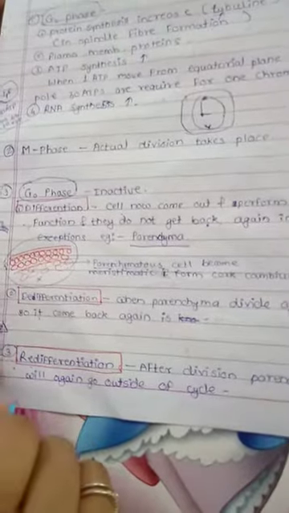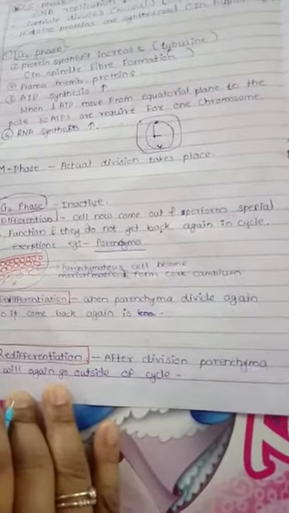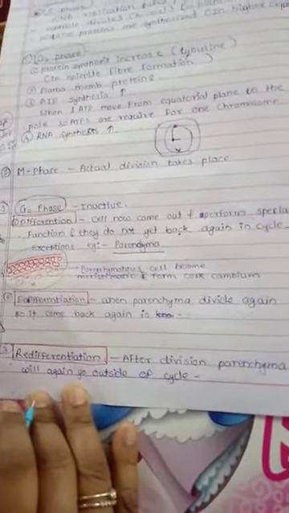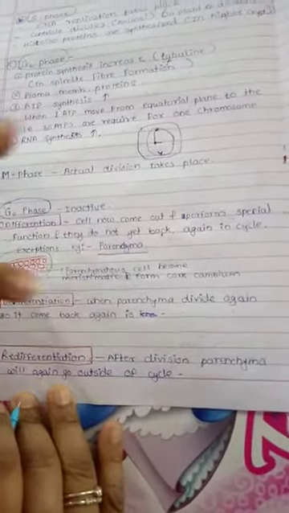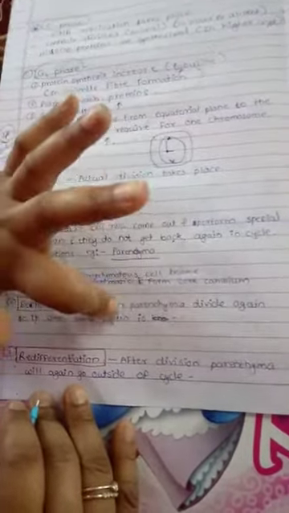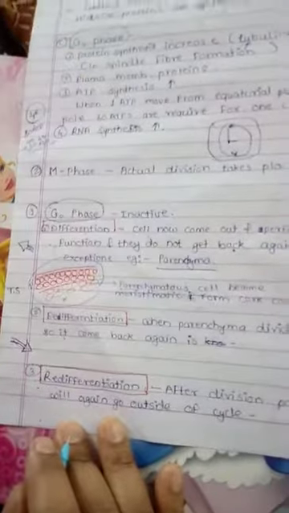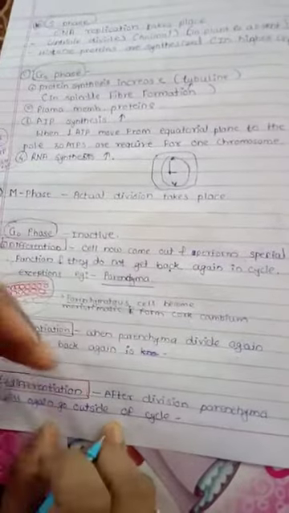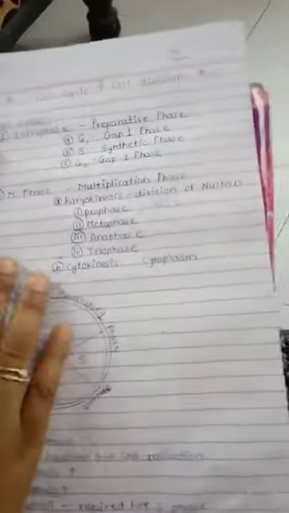Then redifferentiation: after division, if the parenchyma again goes outside of the cycle, it is known as redifferentiation. So students, this is the end of our topic, the cell cycle.